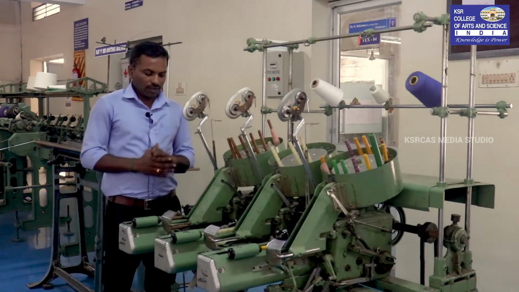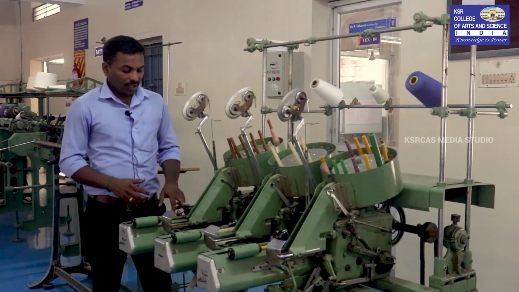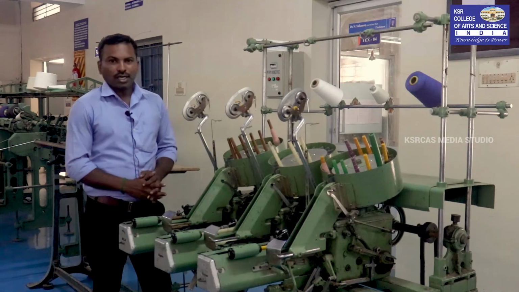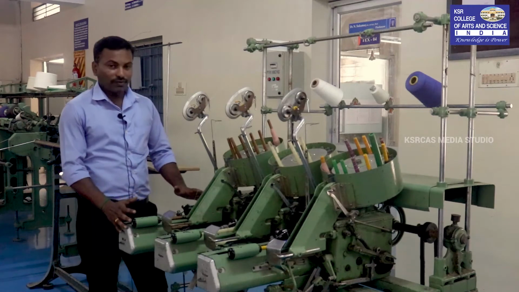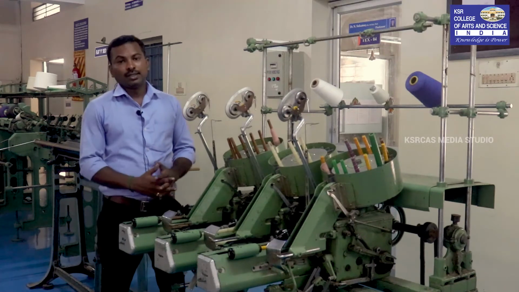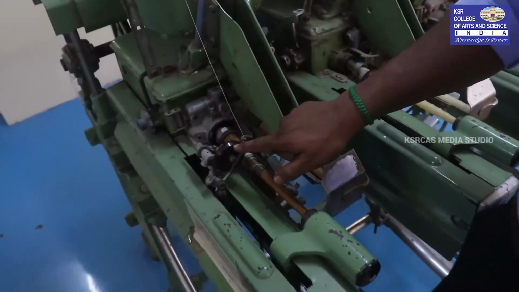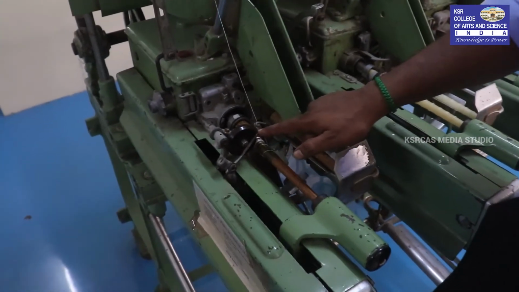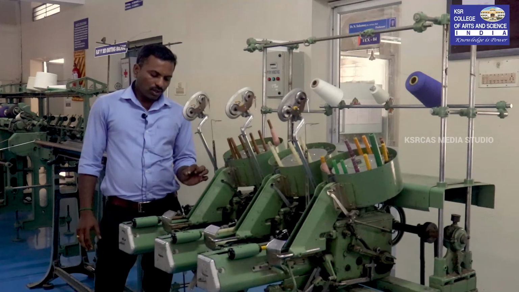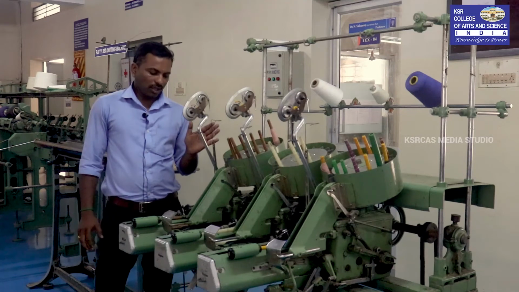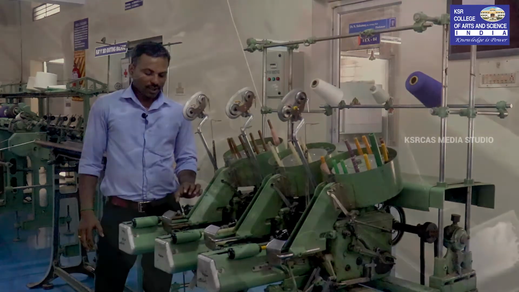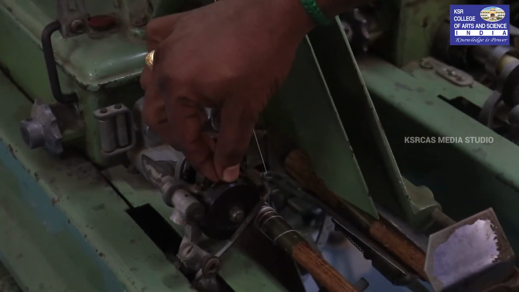Next we are going to discuss the traveler and feeler. The traveler and feeler are placed near the pirn winding section. This is the pirn winding section. Its major role is to wind the yarn on the pirn. Here the traveler and thread guide are present. The thread guide, as already told, is used to guide the yarn from the stop motion to the pirn. Next, the feeler.